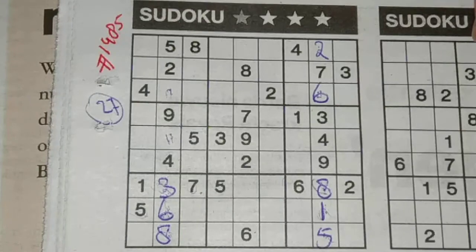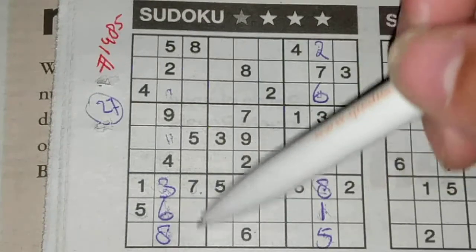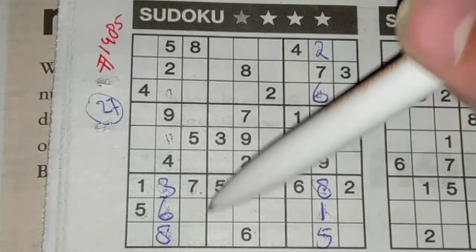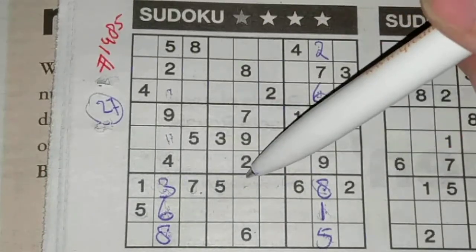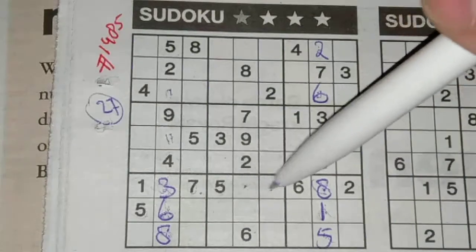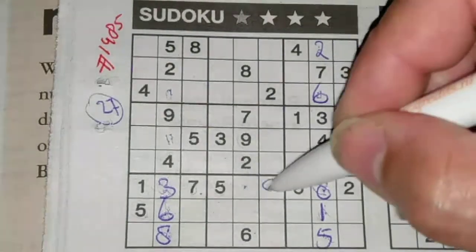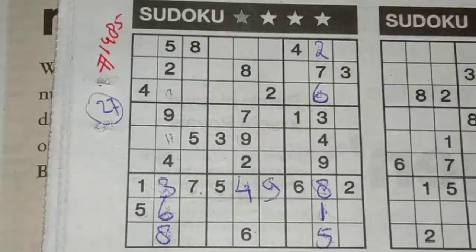4, 9, and 2. Alright. 2 numbers left in this row for the numbers 9 and 4. We have a 9 here, no 9 there. 9 should be here, and a 4 goes there.